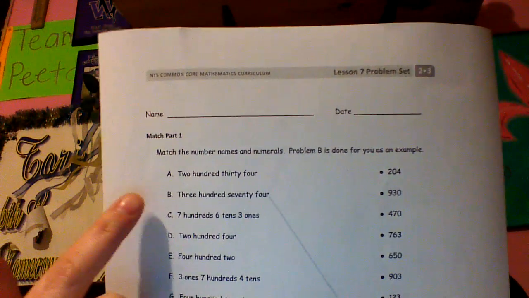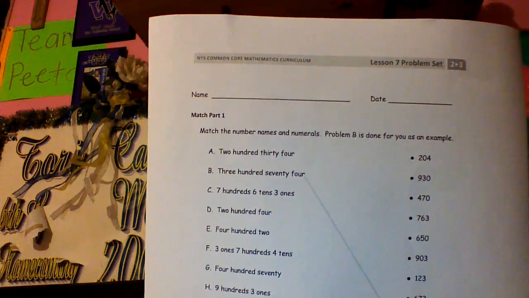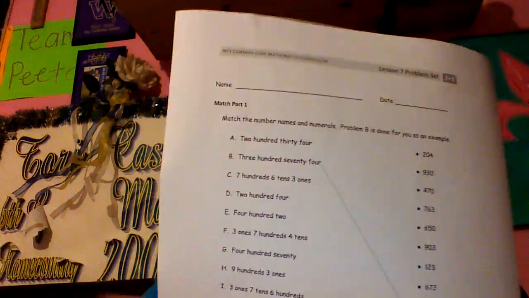The next activity they did was, I did one example with them, 374, and they drew it to the standard number. So they had word forms and they drew them to the standard number forms. Once we completed that, the teacher passed out the base 10 blocks to each group. The base 10 blocks were the thousands, the hundreds flat, the tens, and the ones.